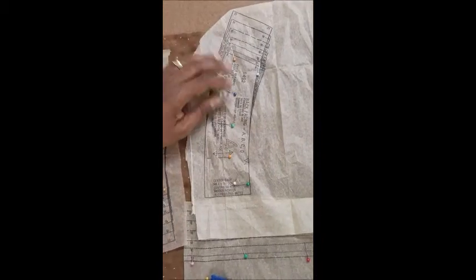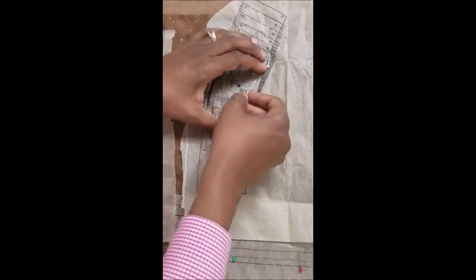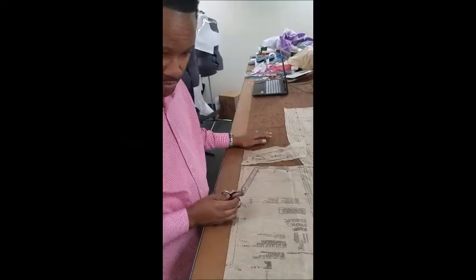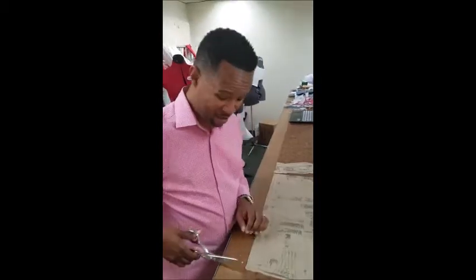Now, another thing you can do, because you don't have a whole lot of pattern pieces, you can cut around it and take them out and turn it and pin so that you can get them on here. Like this facing is a little hard to pin that way. All right, now we're going to talk about cutting. Okay, we're going to start cutting.